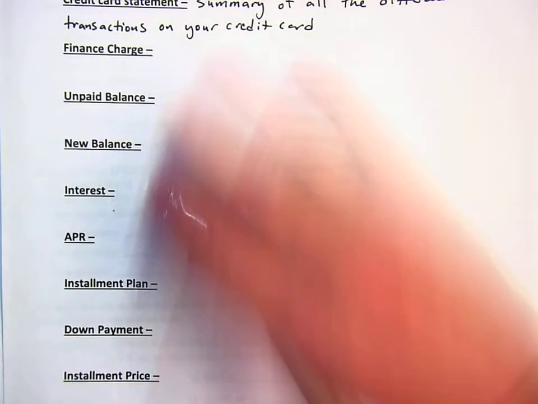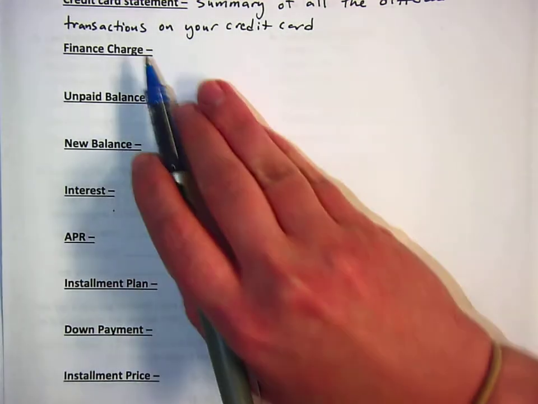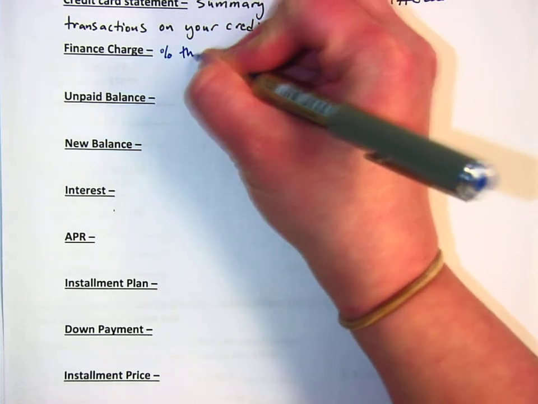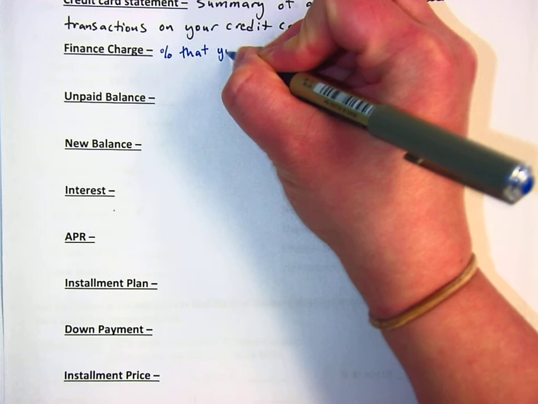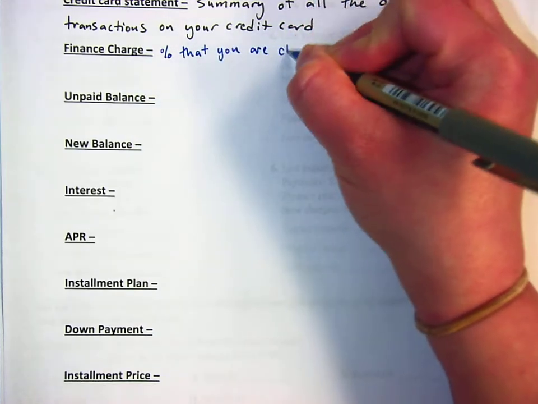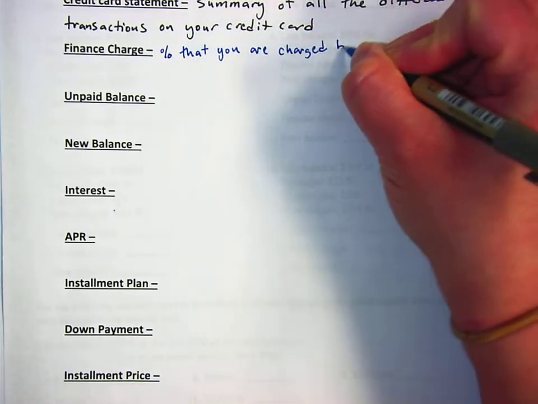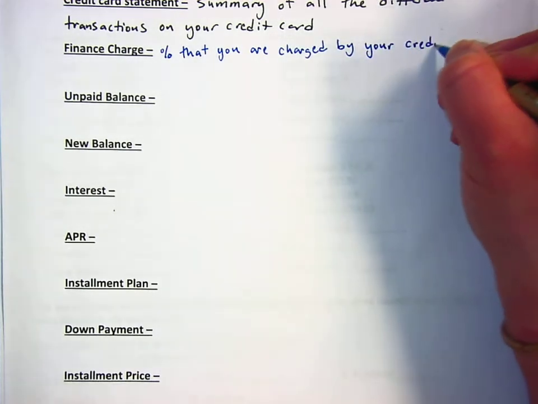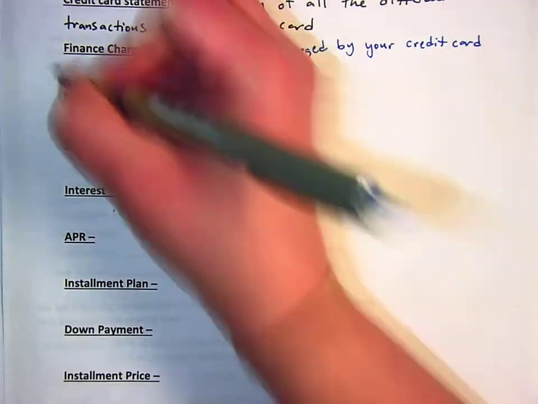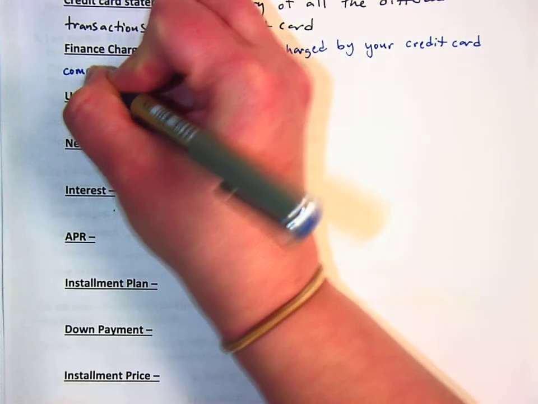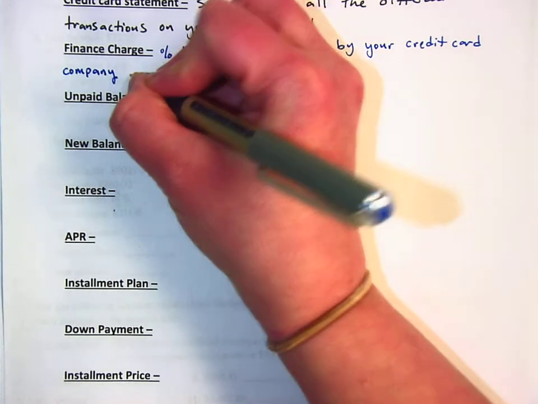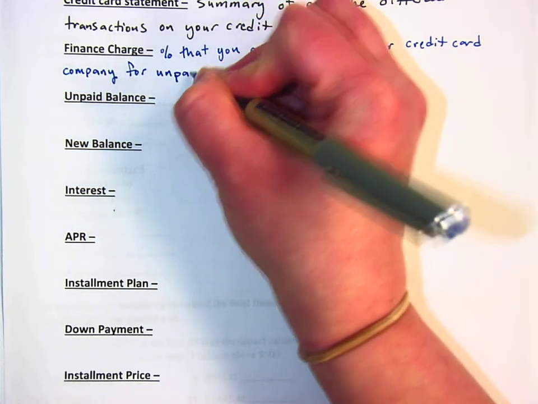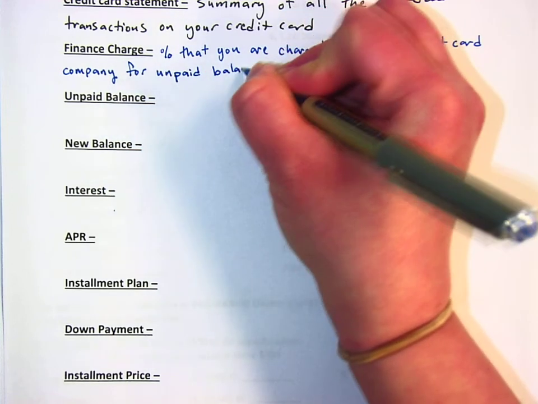A finance charge is a percent that you are charged by your credit card company for unpaid balances.